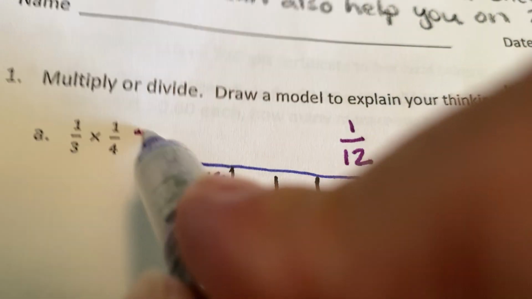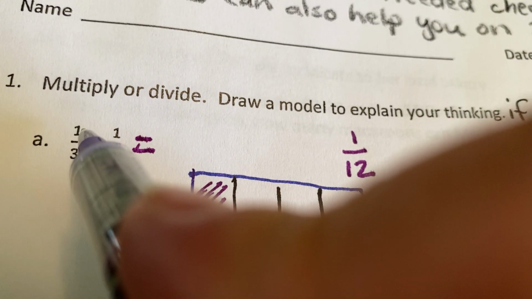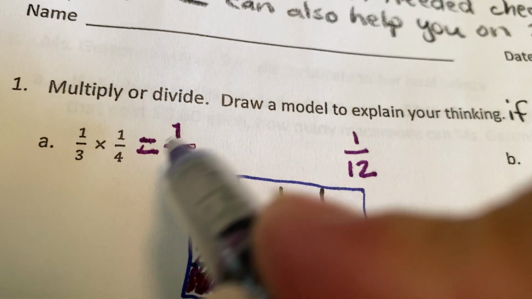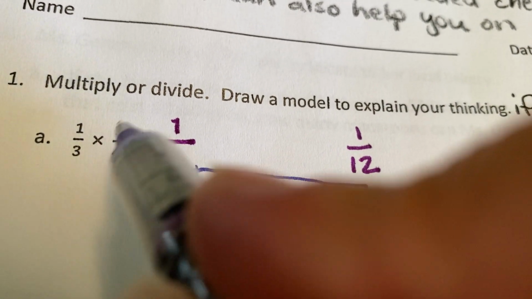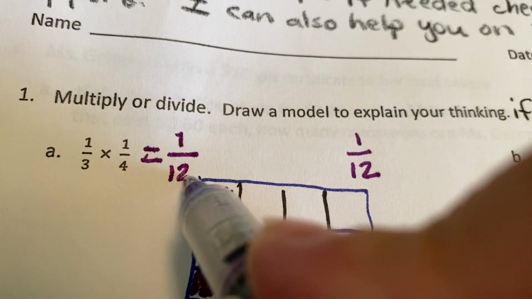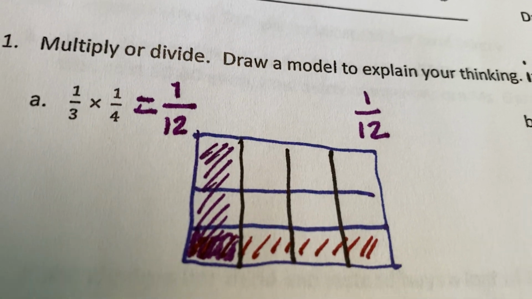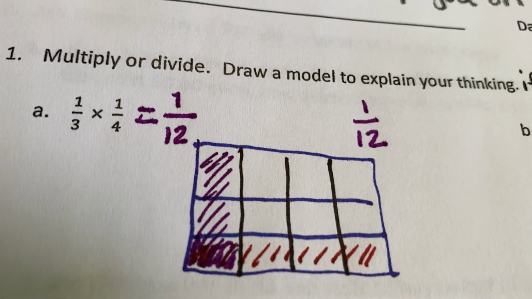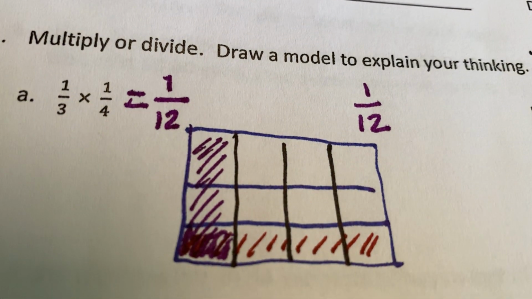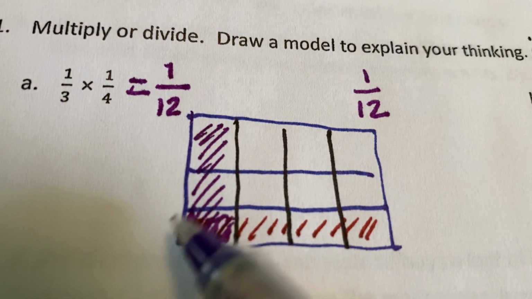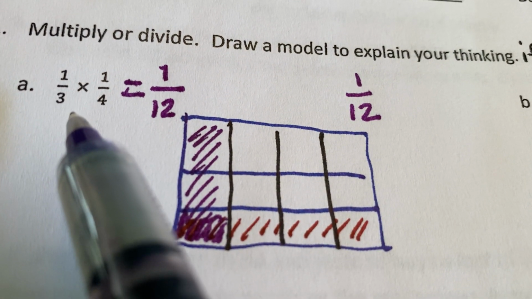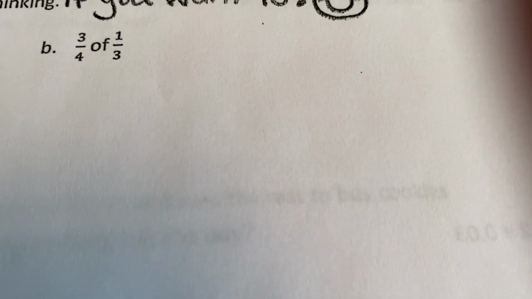Our rule is we multiply the numerators, 1 times 1 is 1, and we multiply the denominators, and 3 times 4 is 12. And that's our other way to get 1/12. This is the way we want you to do it, because the diagram takes time. If you take too much time in tests, you might not be able to finish all the problems. So this is just to see what we are actually doing, but we definitely want you to move to this method right here.